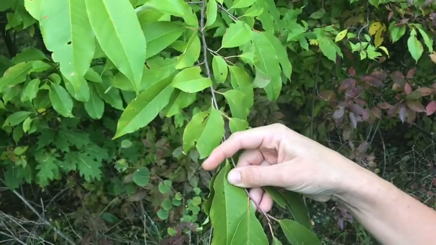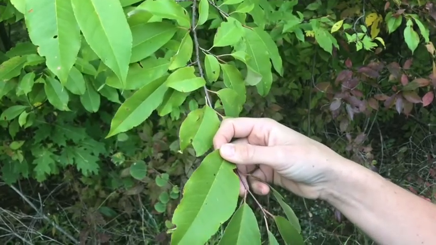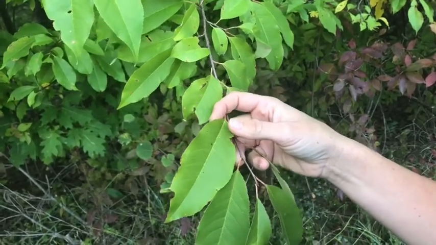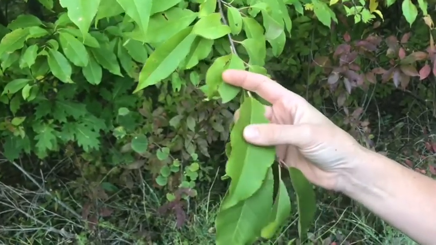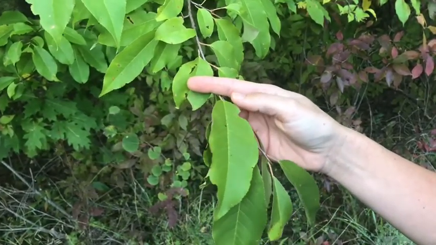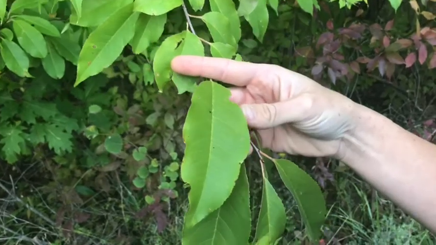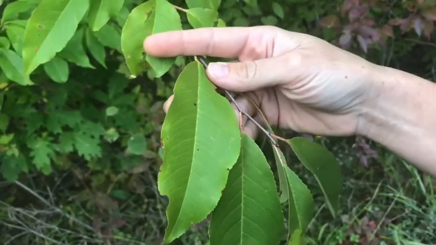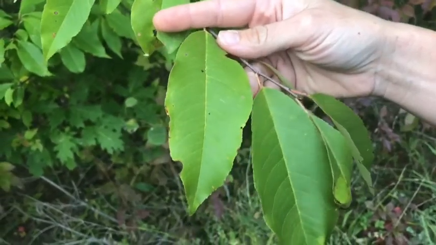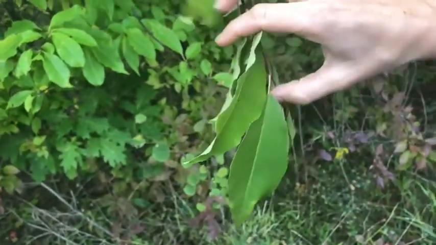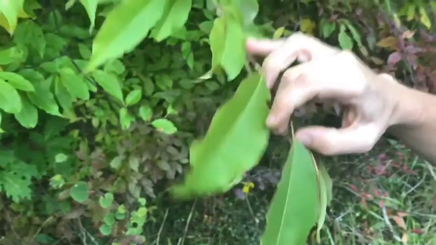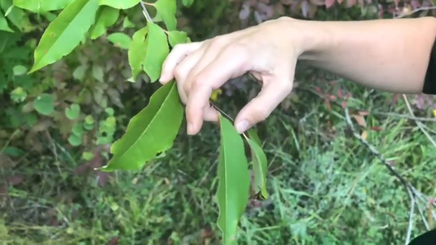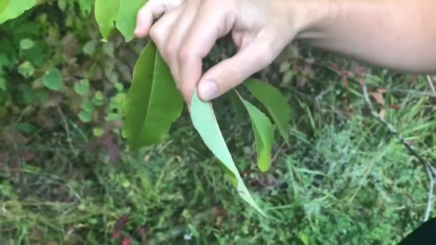The other thing is that they don't have lobes the way that the sycamore or the maples do. What they have is this serrate edge that you can just barely see here, and this lanceolate shape. They are simple leaves, meaning there's just one per leaf stem. And then if we were to key these out, we'd come down to the two choices between the black cherry and the pin cherry in our book.